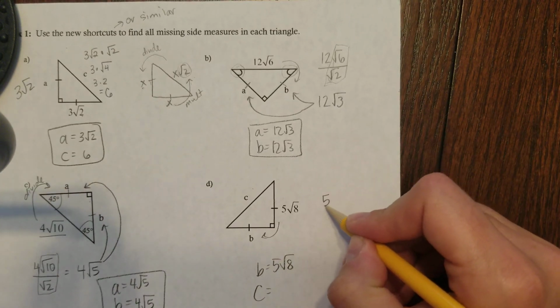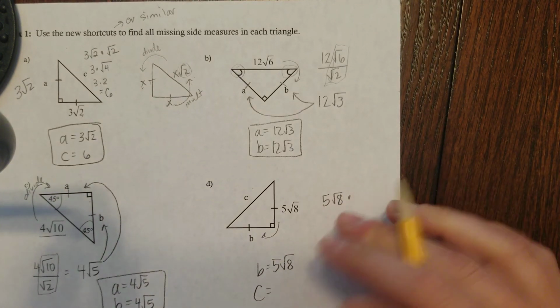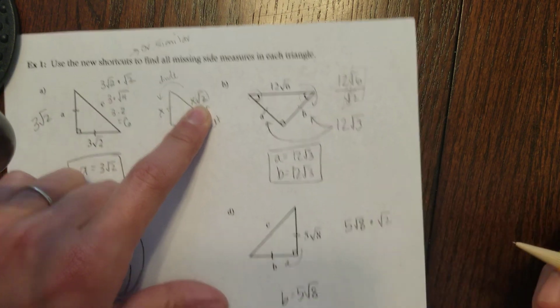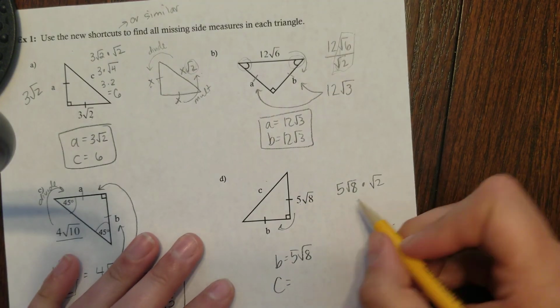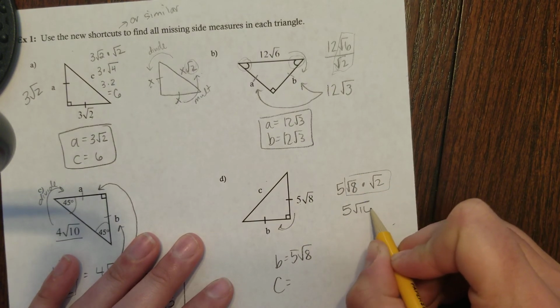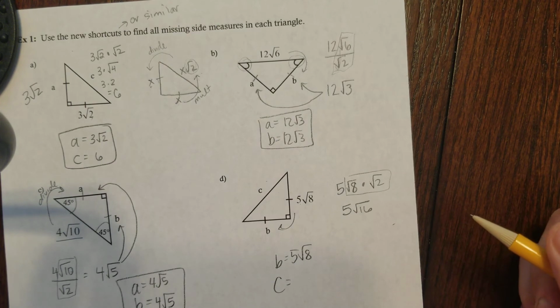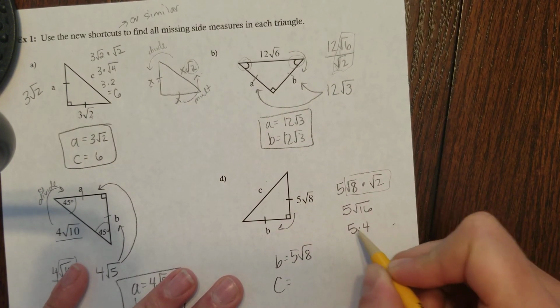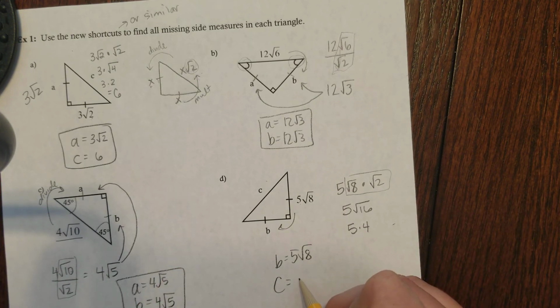So we're going to take 5 root 8 and we're going to multiply it because it's x times the square root of 2. We're going to multiply it by the square root of 2. So that'll give me, these are both under a square root, so 5 times the square root of 16. If you got here, you're doing awesome. Square root of 16 is 4, so this is really 5 times 4, so C is equal to 20.